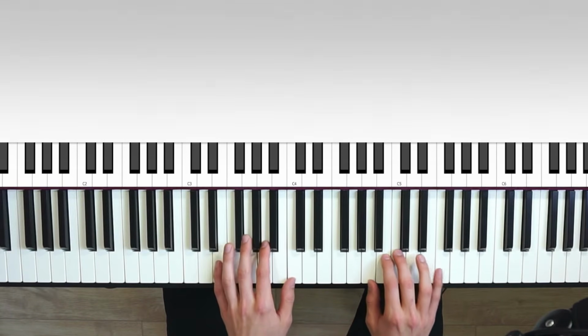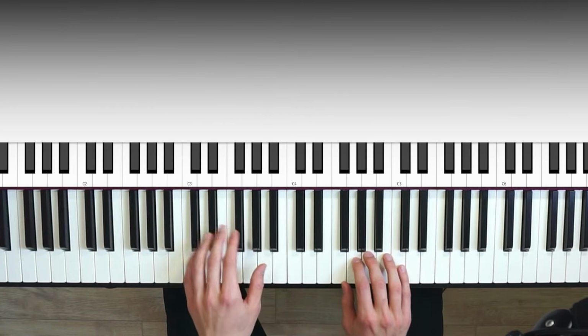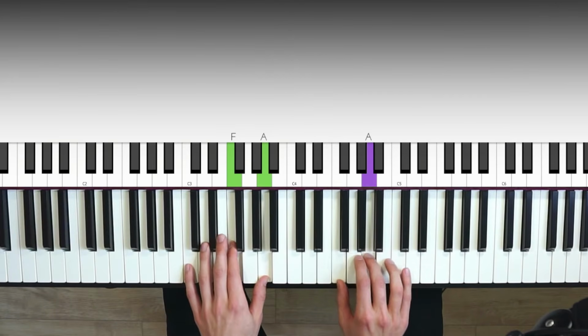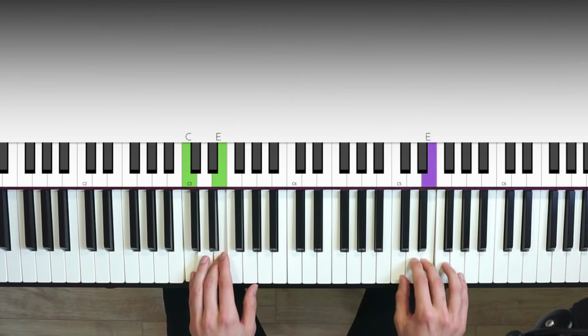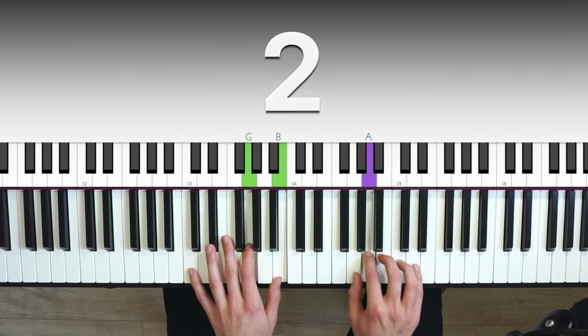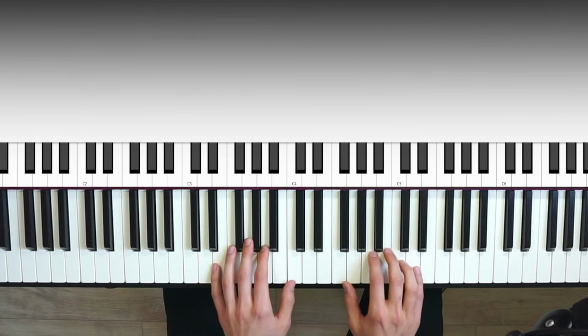So count along. 1, 2, 3, 4. Next chord. 1, 2, 3, 4. Or with some bigger jumps.